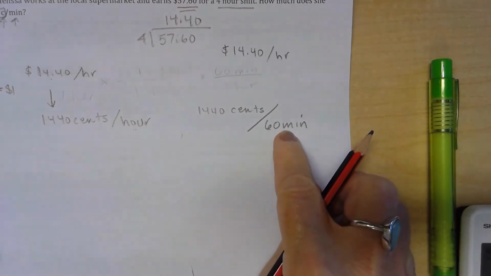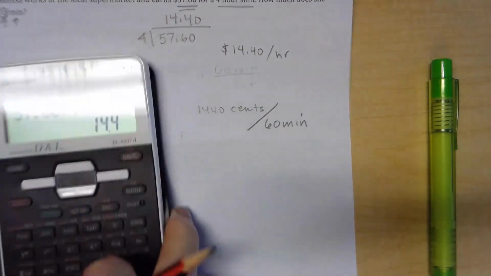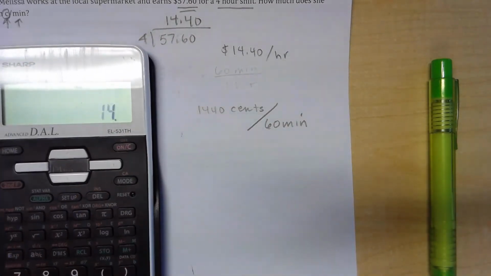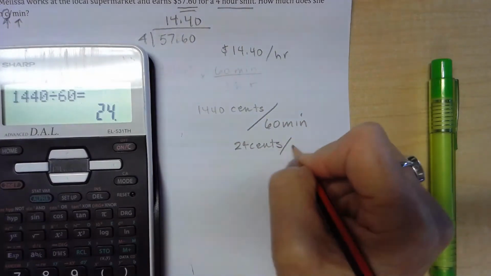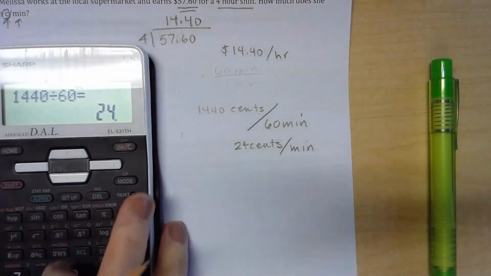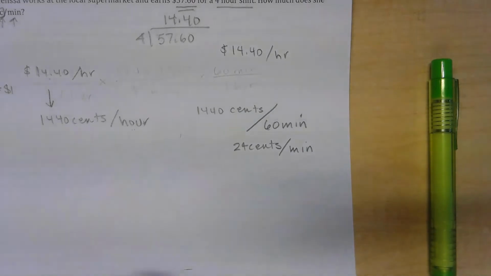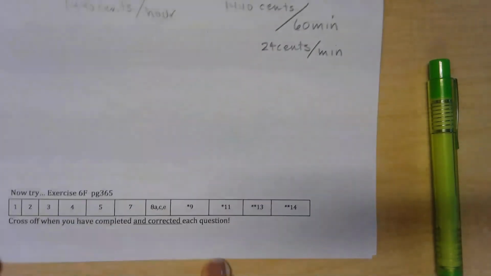But I want 1 minute, so I need to divide 1440 by 60. That's 24 cents per minute. Those are kind of tricky, lots of little steps to do, but that's your work.